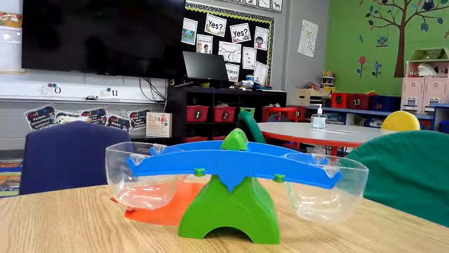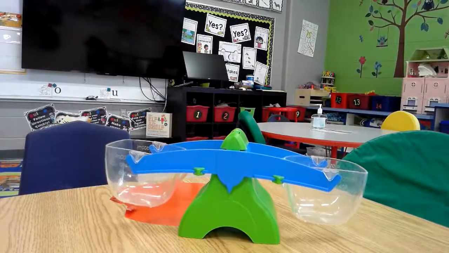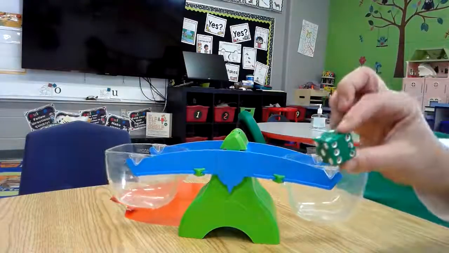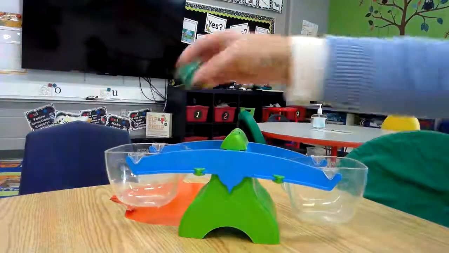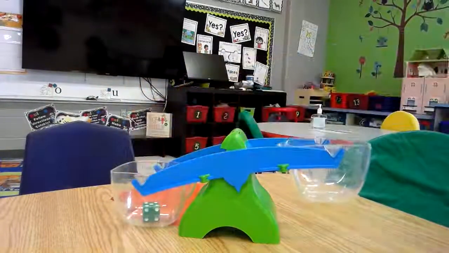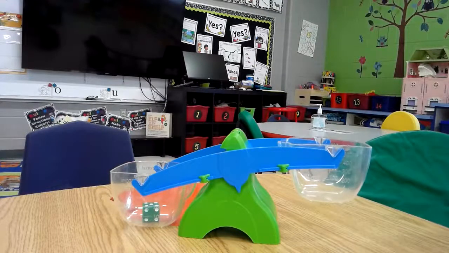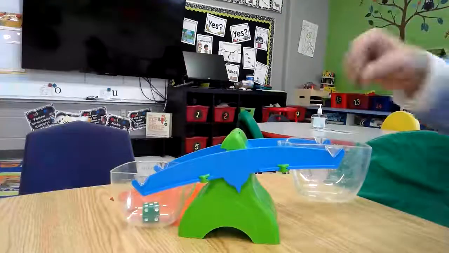Okay, so here's our balance scale again. And today we are going to be weighing a dice, okay, which is the shape of a cube, right? We just saw that. And I'm going to put the dice in. And the first thing we're going to compare the dice to is our pennies. Okay, so we're going to see how many pennies it takes for the dice to be the same. Now, how many pennies do you think it might be? 6, 7, 3? Let's try.